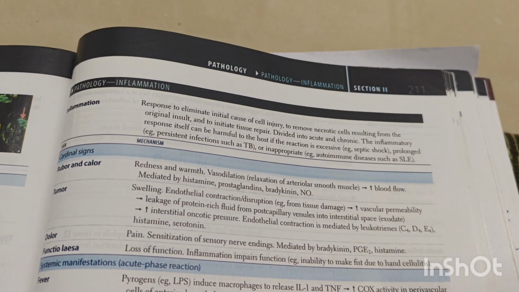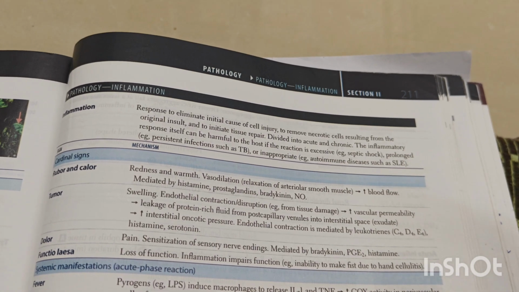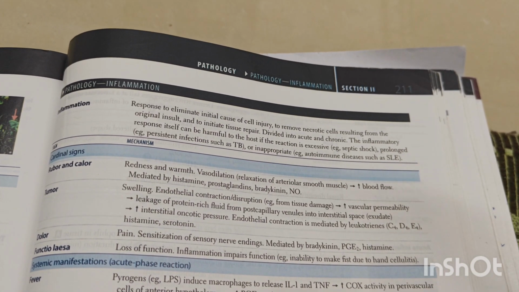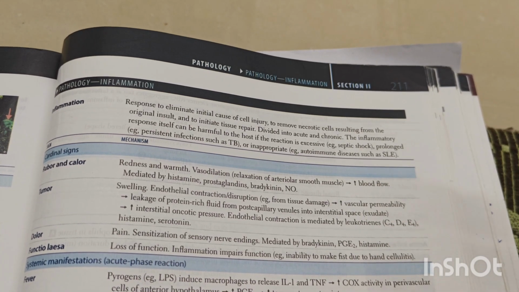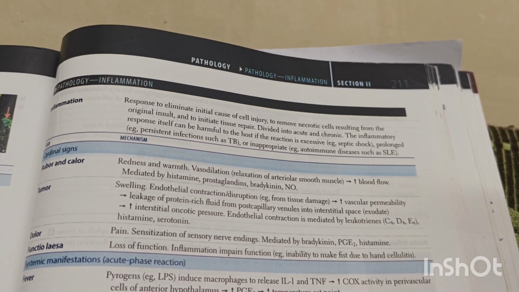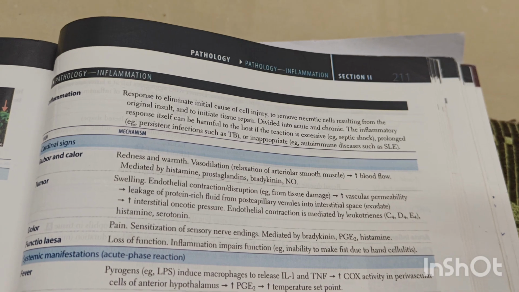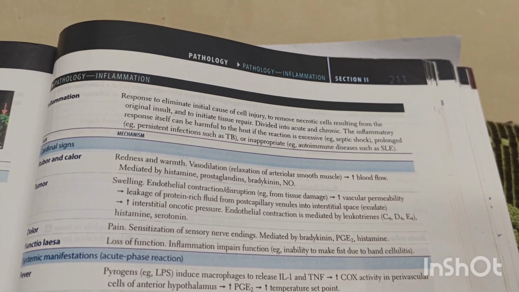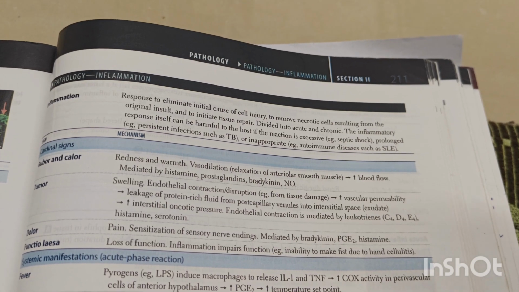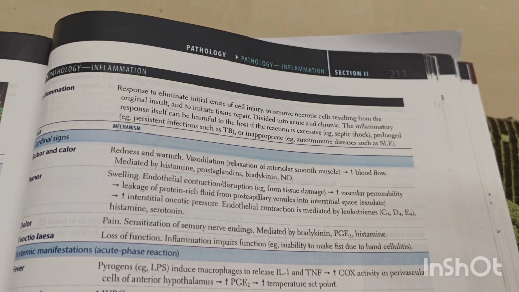Now let's continue with inflammation. So what is inflammation? There are different signs of inflammation. The main thing is we want to eliminate the causes of cell injury, so we get ready to do inflammation. Here we mainly remove the necrotic cells and also initiate tissue repair, and this is divided into acute and chronic inflammation.